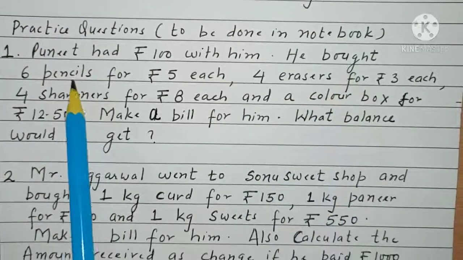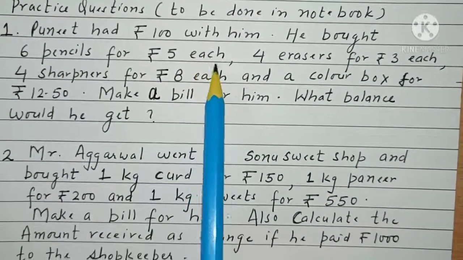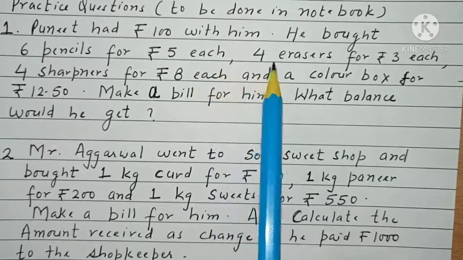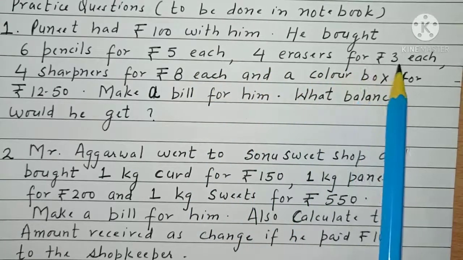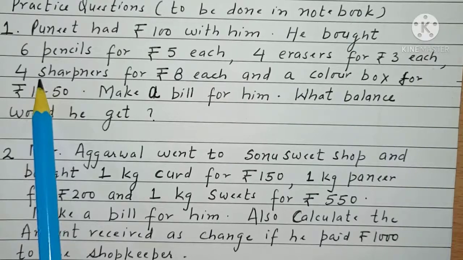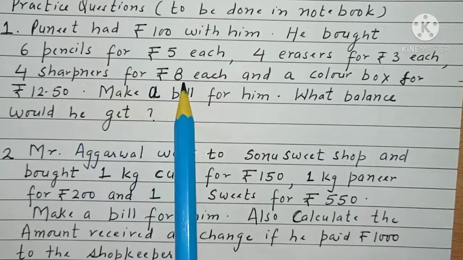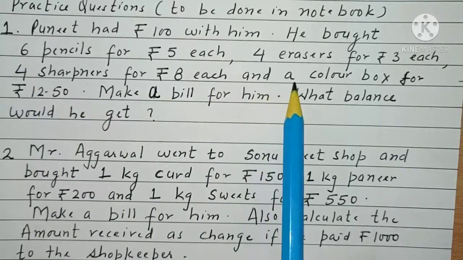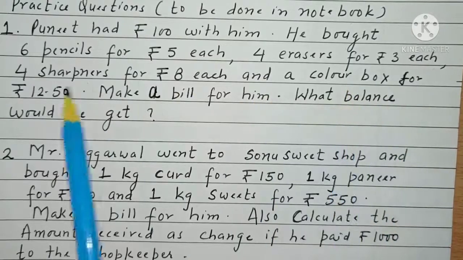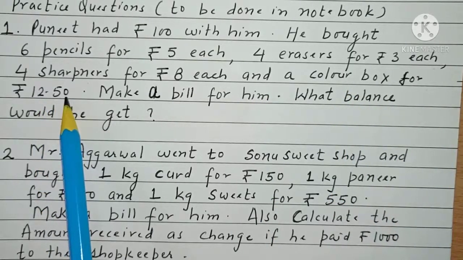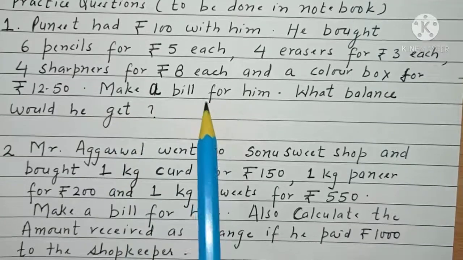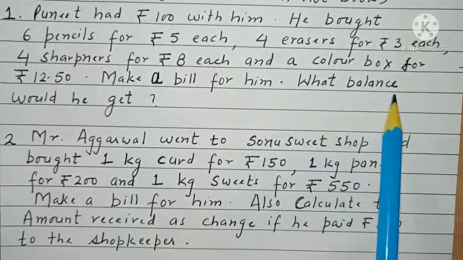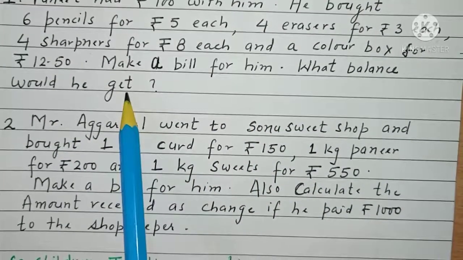He bought 6 pencils for rupees 5 each, 4 erasers for rupees 3 each, 4 sharpeners for rupees 8 each, and a color box for rupees 12.50. Make a bill for him. What balance would he get?